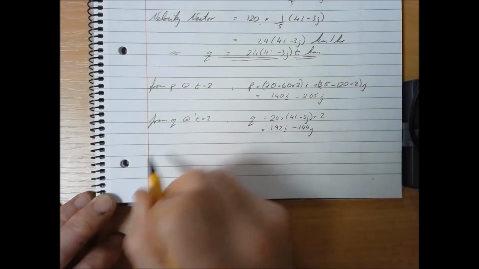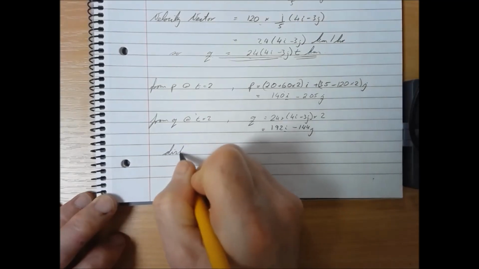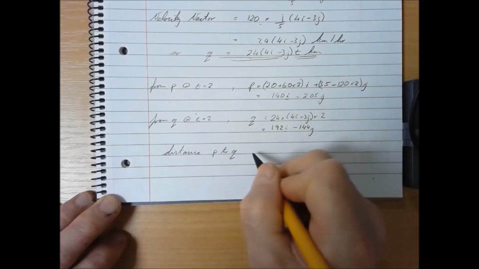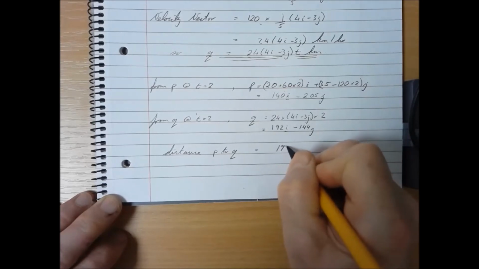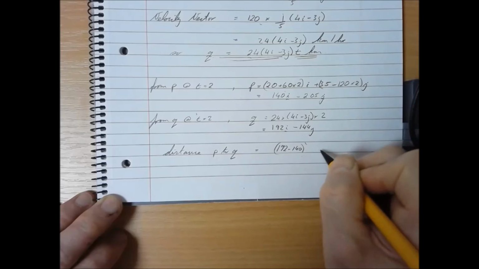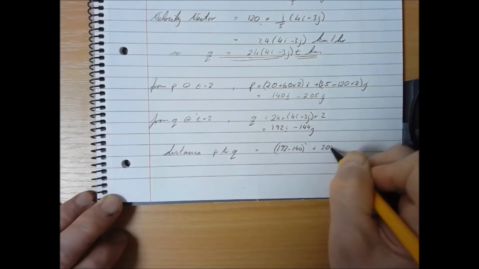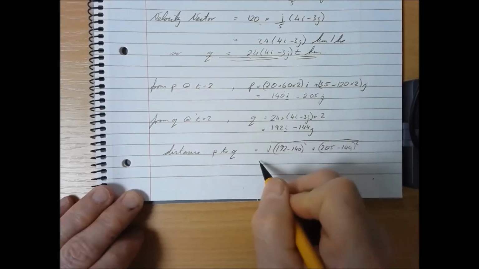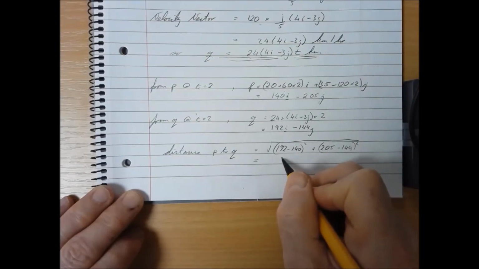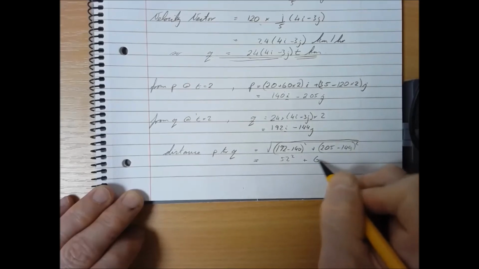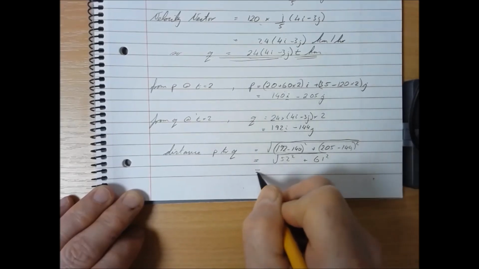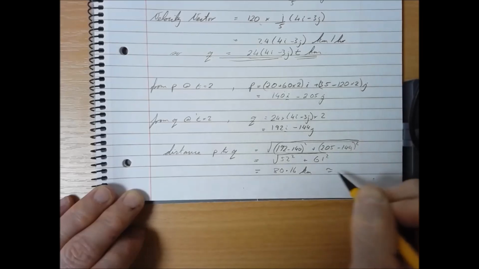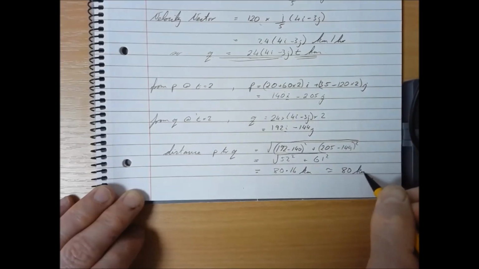So the distance between P and Q is just, from Pythagoras, the square root of 192 minus 140 squared plus 205 minus 144 squared, which is 52 squared plus 61 squared, and the square root of all of that, when we stick it in the calculator, we get 80.16 kilometers, which is approximately equal to 80 kilometers. There's our answer there.